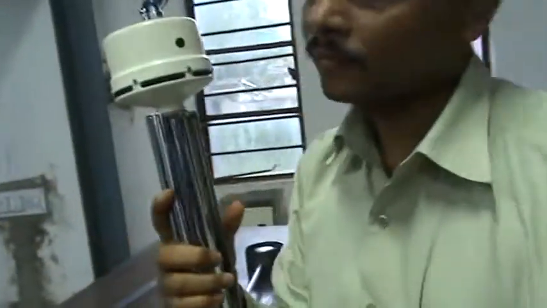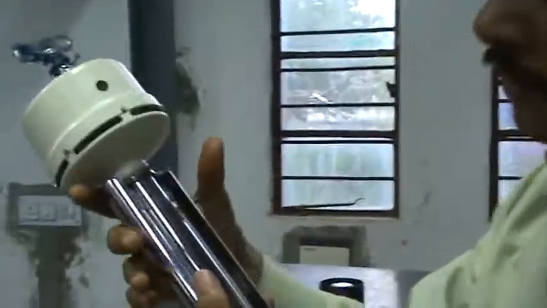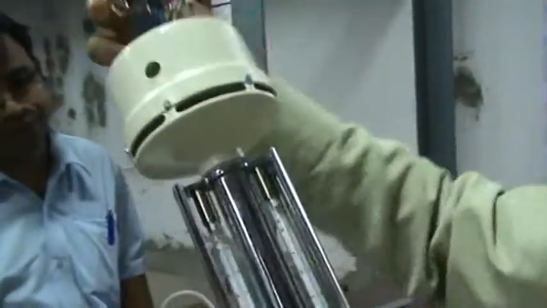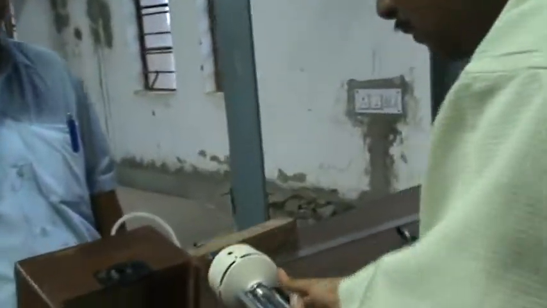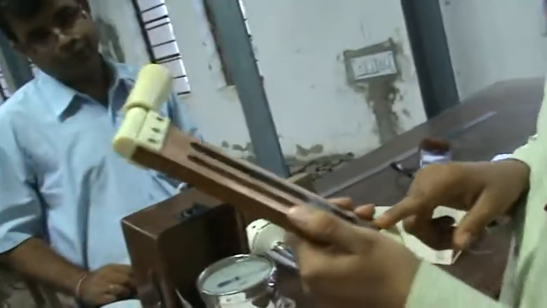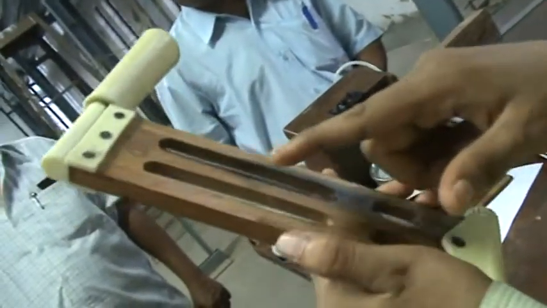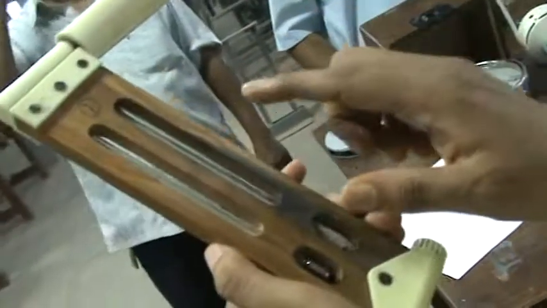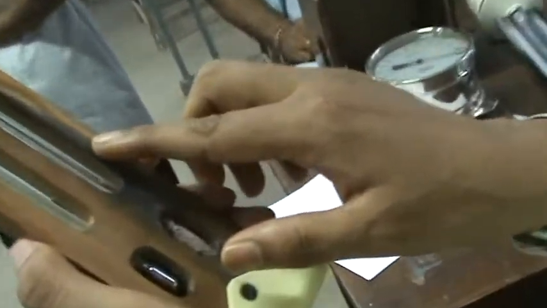This is an Assmann psychrometer. This is a whirling hygrometer. It has two bulbs. One is for measuring the dry bulb temperature, another is for measuring the wet bulb temperature.